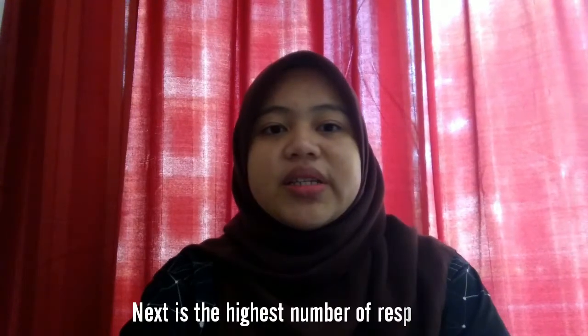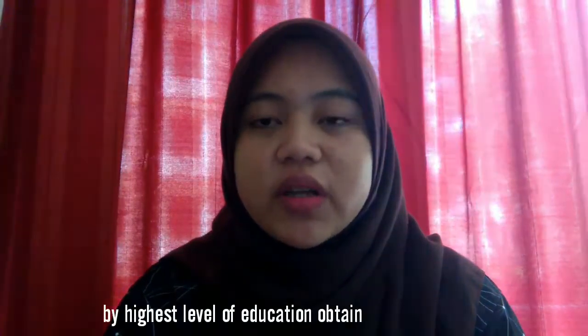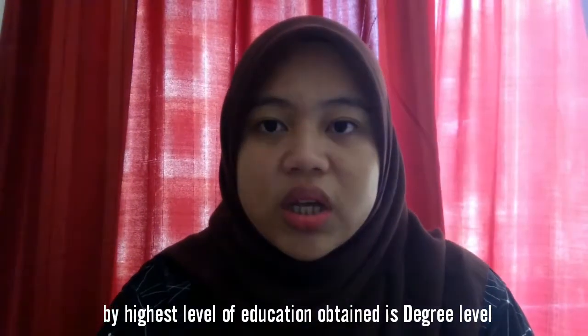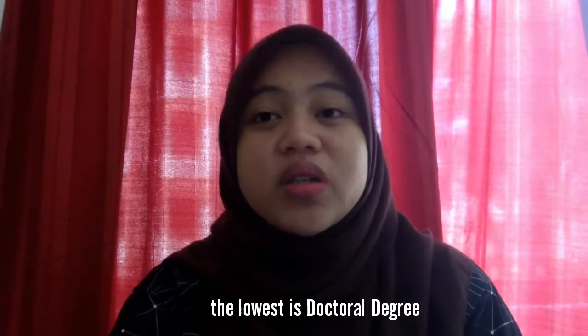Next, the highest number of respondents by highest level of education obtained is a bachelor's degree, representing 49.5%, while the lowest is a doctoral degree, which represents 0% of respondents.